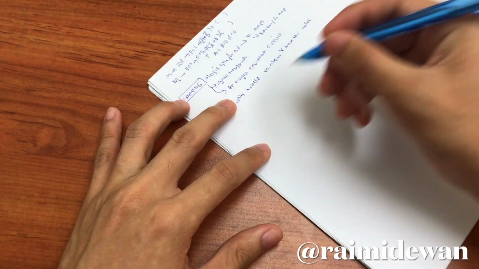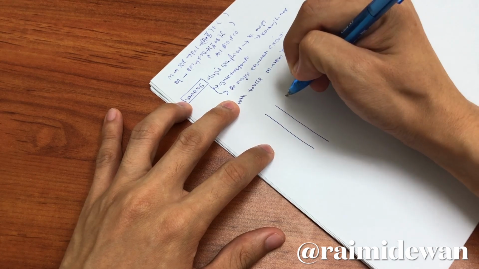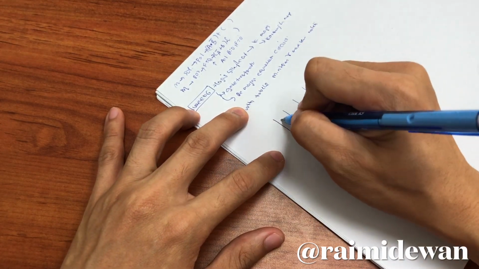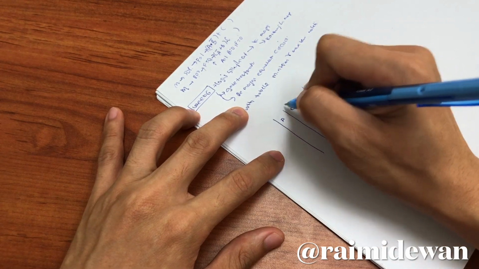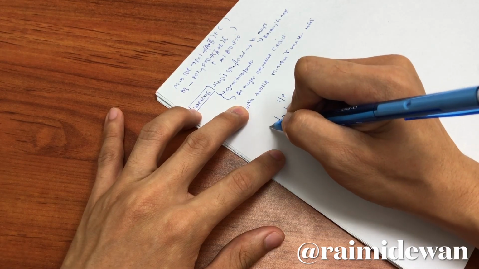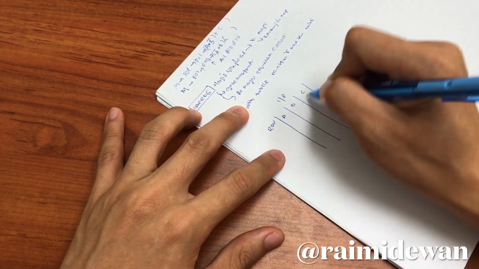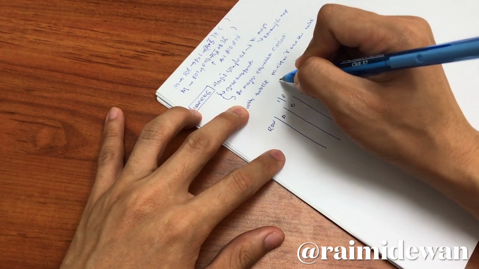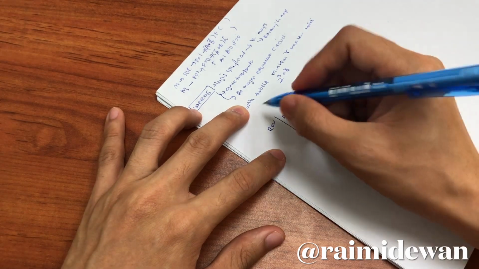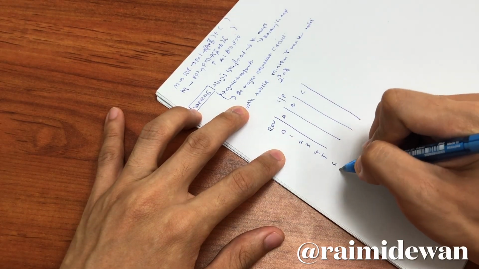Okay, for example, if you have 3 input variables, for example we take A, B, C here, and this is your input. Okay, then this is the row number. If you have 3 inputs, then you know that you have 2 to the power of 3, eight combinations of input. So we have 0, 1, 2, 3, 4, 5, 6, and 7.